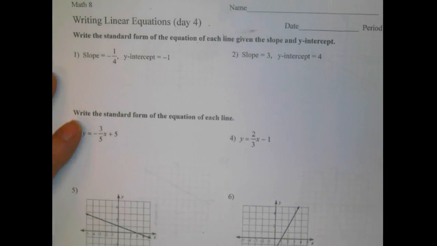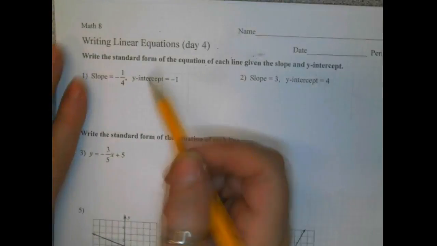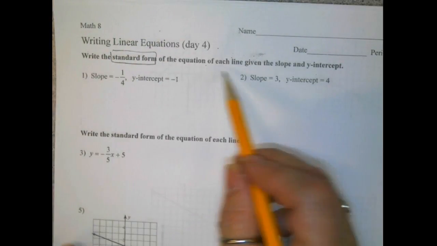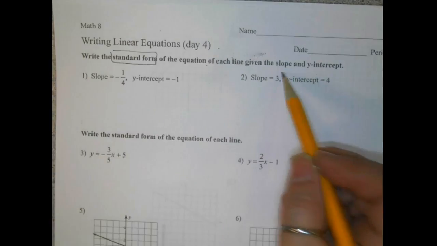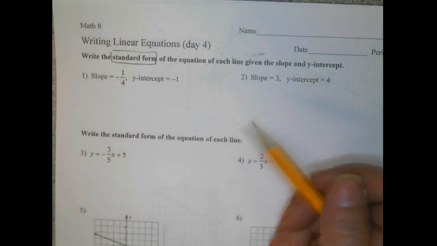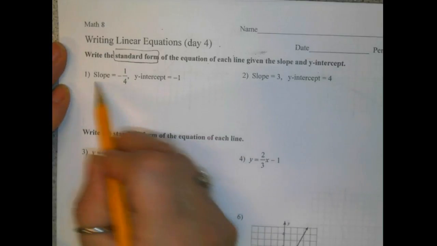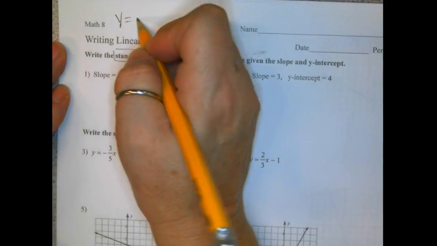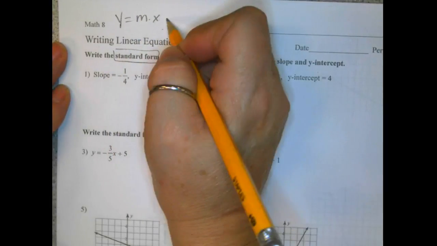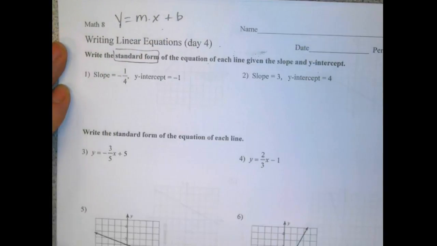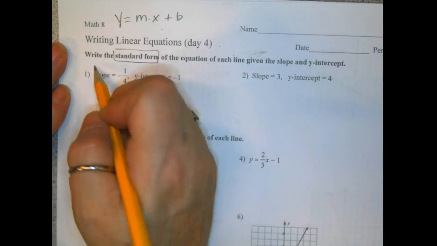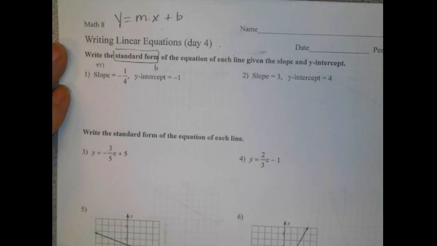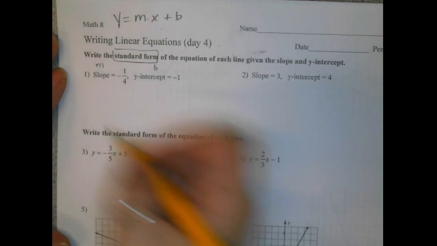All right, so remember, it says write the standard form of the equation of each line given the slope and y-intercept. That means that we know the slope and the y-intercept, so we can put it into slope-intercept form, right? Because m is my slope and my y-intercept is b. So that's the easy part.